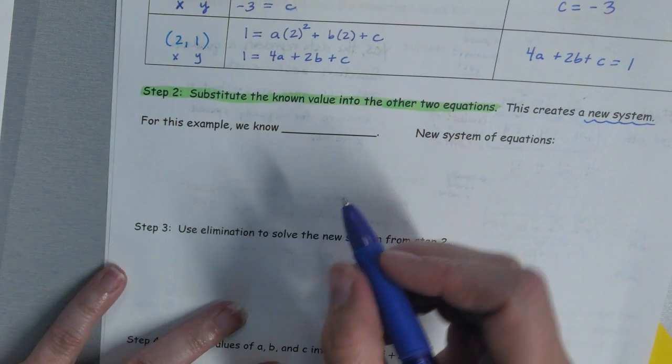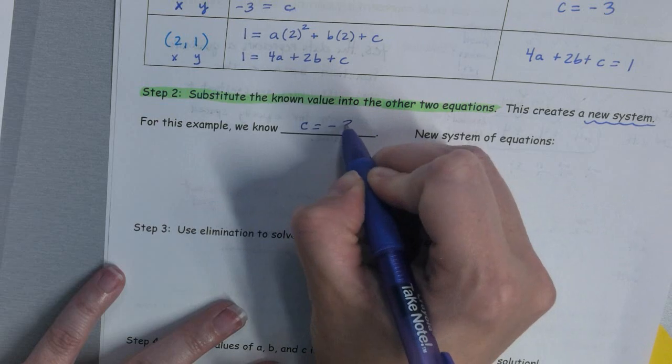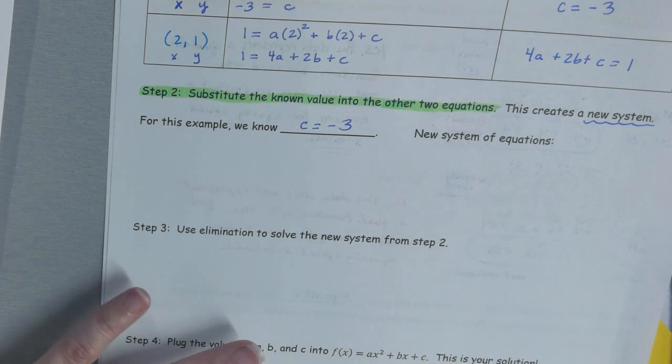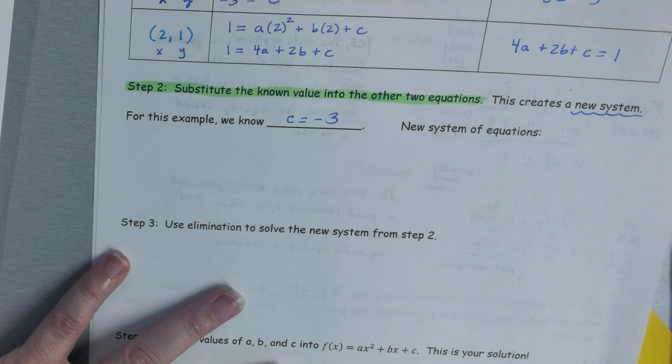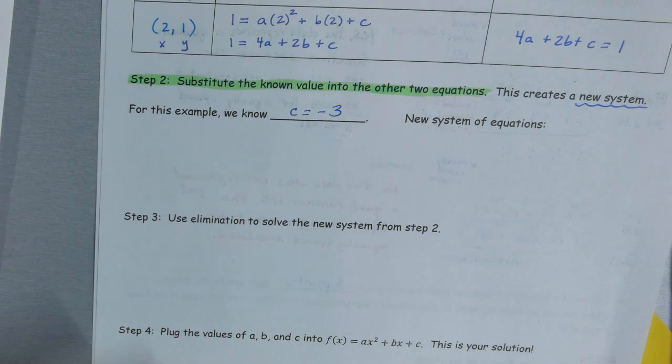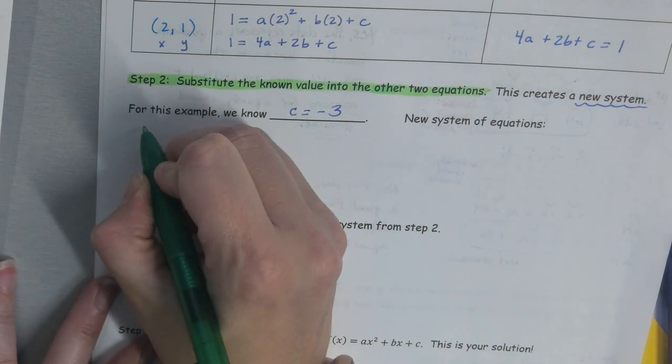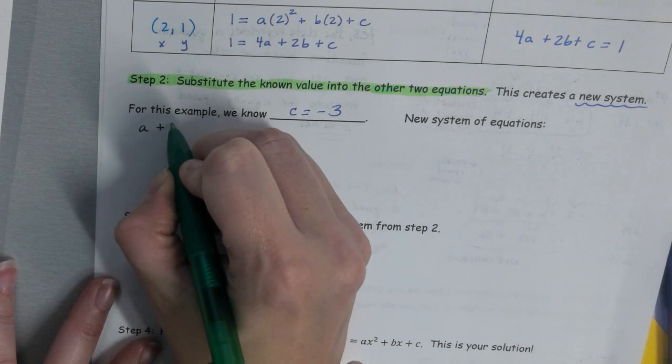Okay, so we already know that your C value is -3. So what we're going to do is we're going to take those 2 equations and we are going to plug them in and simplify.